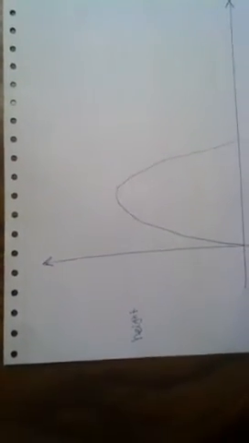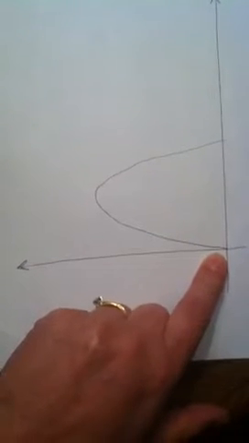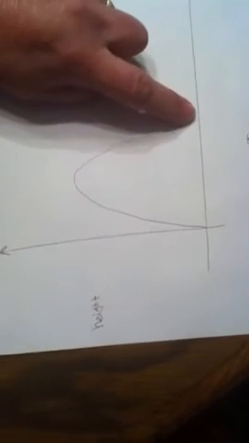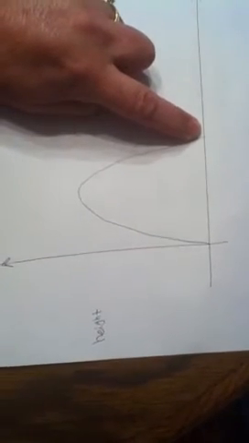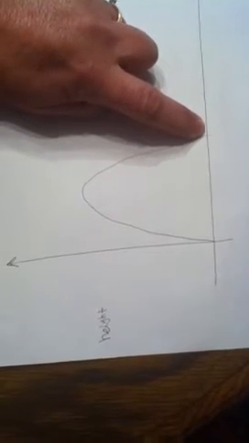Okay, so why did you start here? Because that's like no time, no height. No time, no height. Okay. And so what does this mean? That's how high it will be after it's left your hand for that amount of time. Okay.